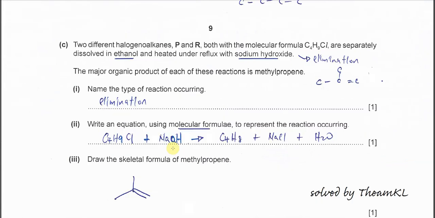For part C, there are two different halogenoalkanes, P and R. Both have the molecular formula C4H9Cl and are separately dissolved in ethanol and heated under reflux with sodium hydroxide. From here we know that it must undergo elimination. The major product of each of these reactions is methylpropene. This one: first carbon, second carbon, methyl here, and the last carbon.